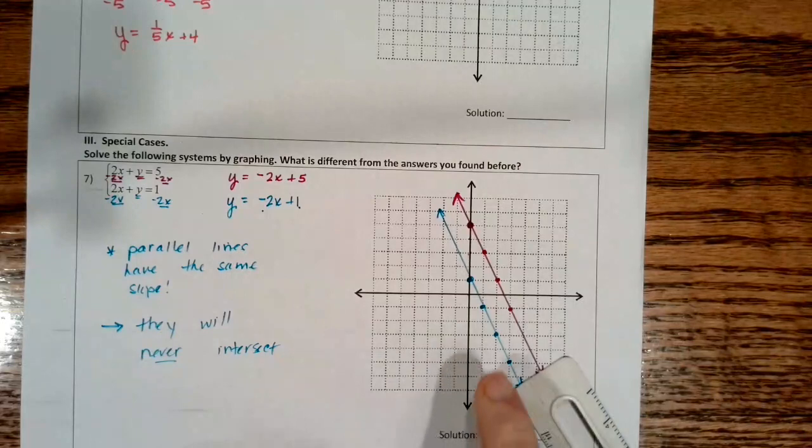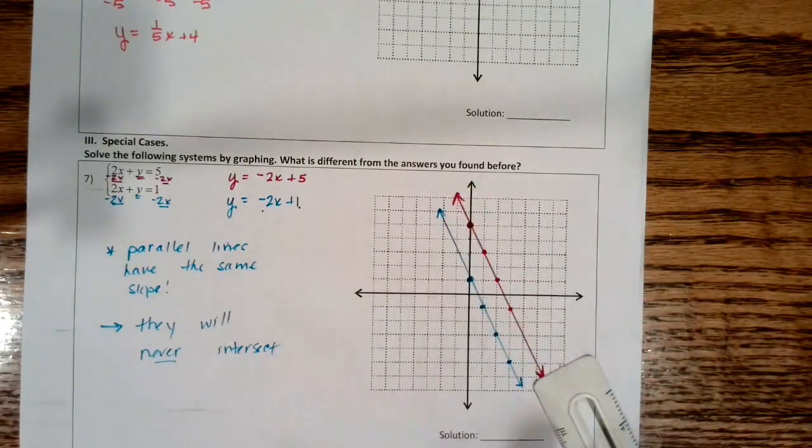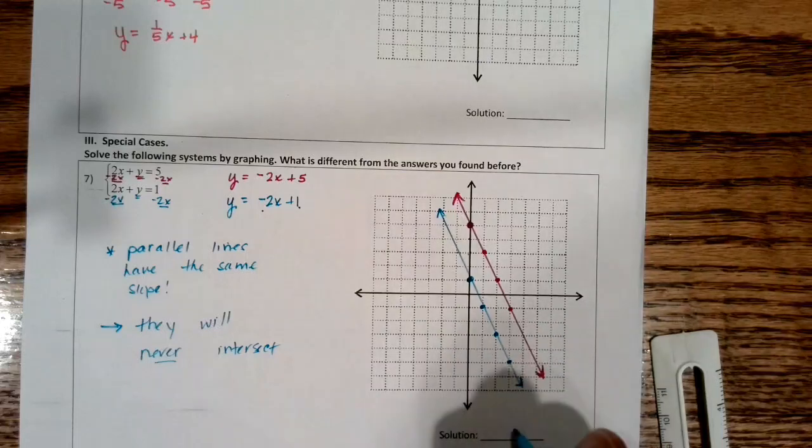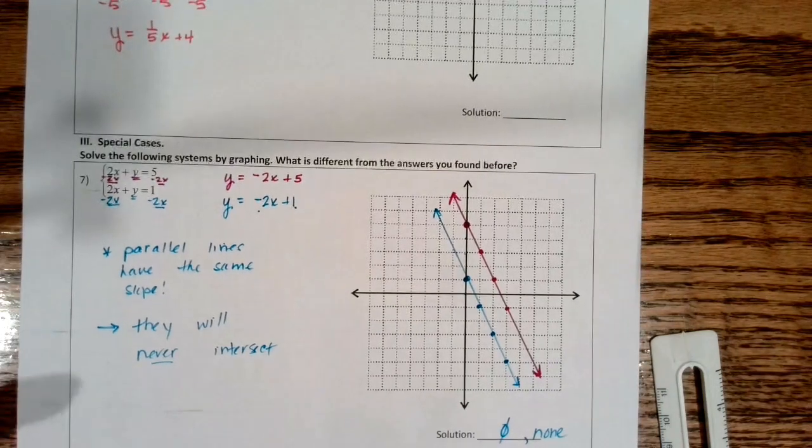This line is going to continue forever and ever at a rate of negative 2. So will this one. Therefore, my solution is the empty set, or none, because they're never going to cross. Remember, your solution is the point where they crisscross, and that's never going to happen.